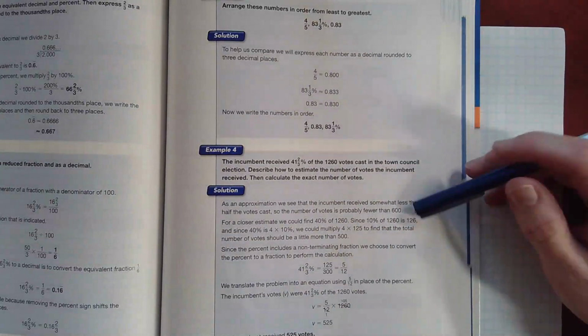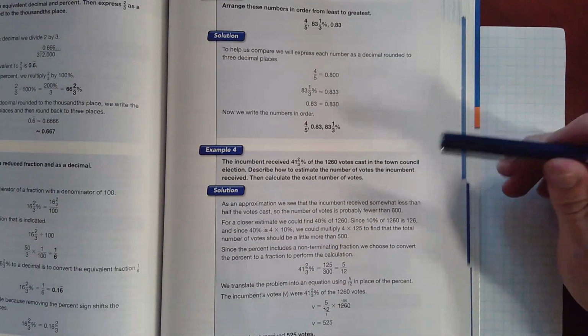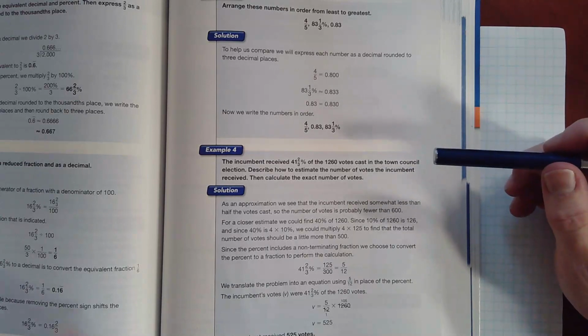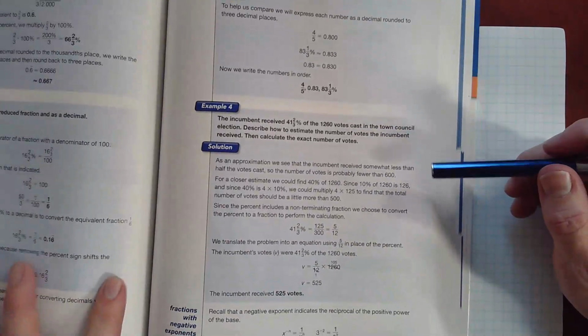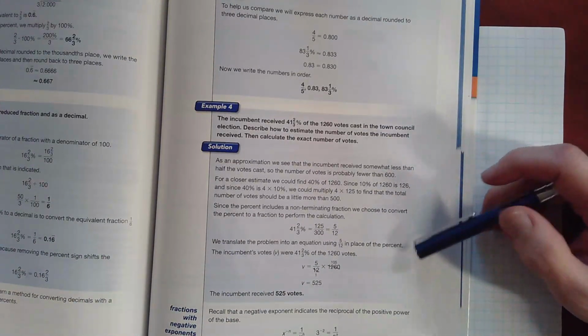That's the problem. This real world example is bad because they didn't receive an infinite fraction of a vote. That's not a real thing. All right, they do walk you through it relatively well here. So hopefully that helps.